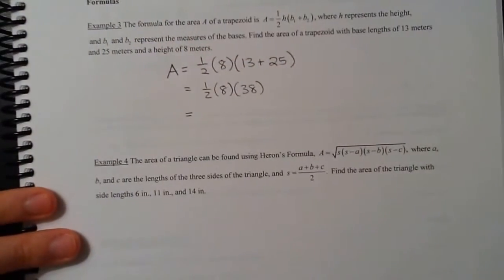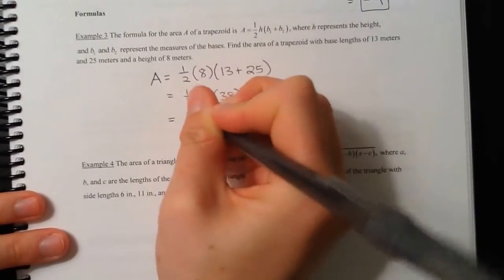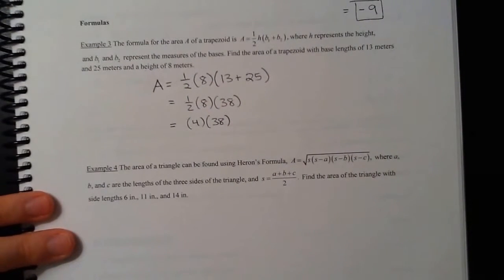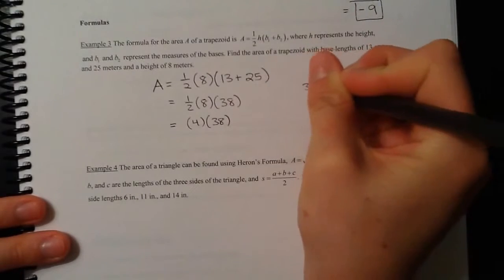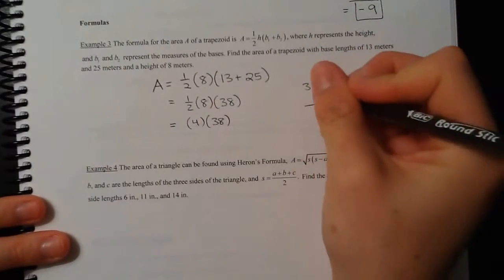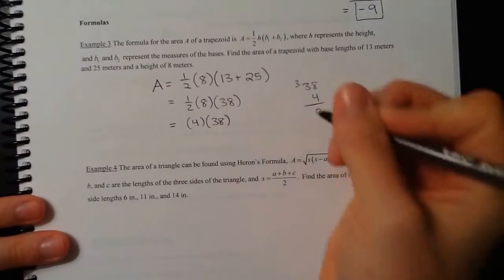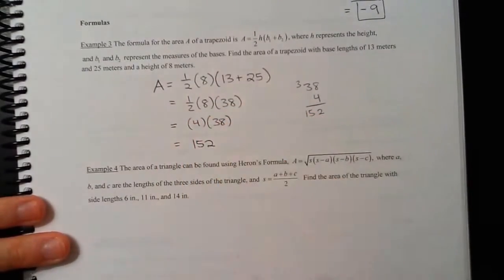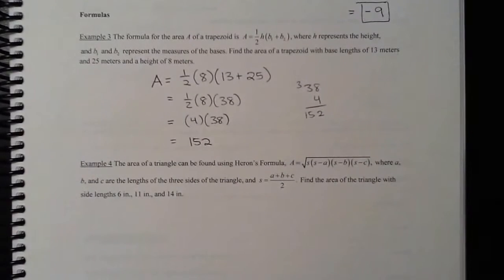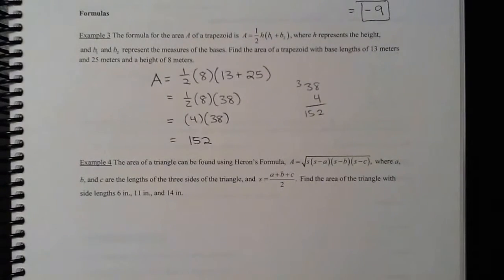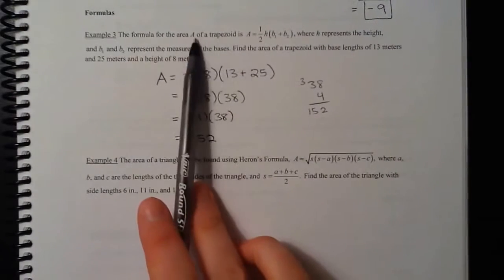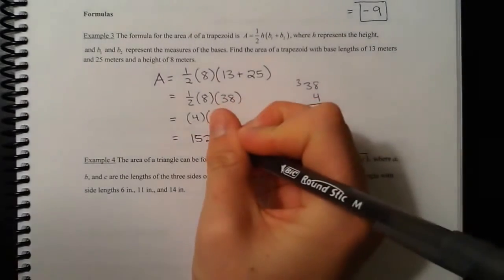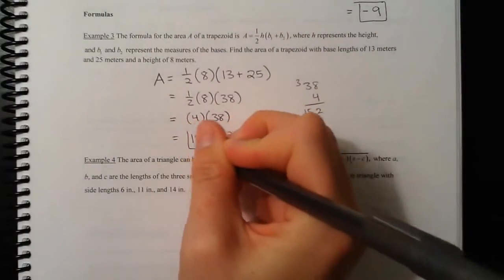So 1/2 times 8 is basically taking half of 8, and so that would be 4, and then you multiply that by 38. Like I said, I want you to have strong multiplication skills, addition skills. Calculators are great, but you should be able to do something like this by hand very quickly. So 8 times 4 is 32, carry the 3, 3 times 4 is 12, and then add the 3 back on. Okay, so we've got 152. When you're dealing with formulas, geometry, any sort of story problems, it's really important that you have whatever units they gave you. So meters for both of these. Remember, area is always going to be squares: square feet, square meters, square centimeters. So you write 152 meters squared, and that would be your final answer.